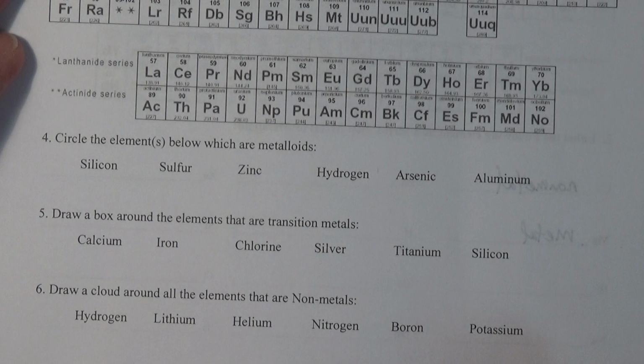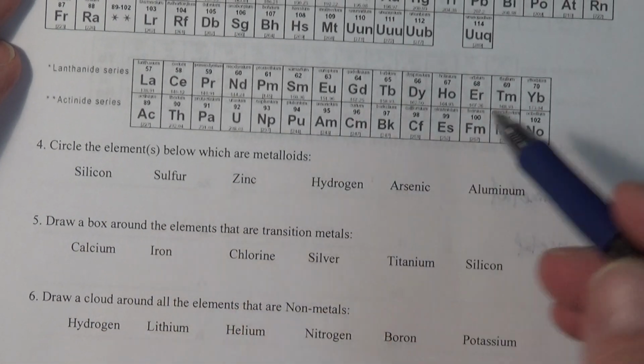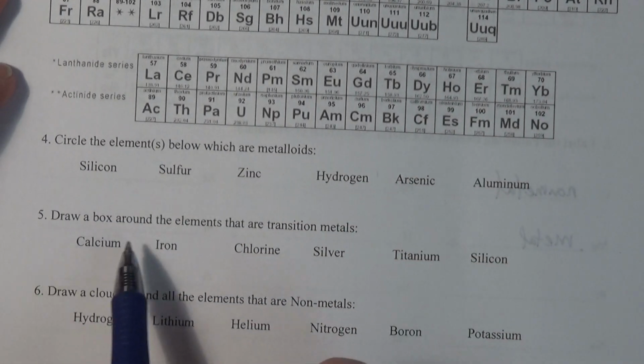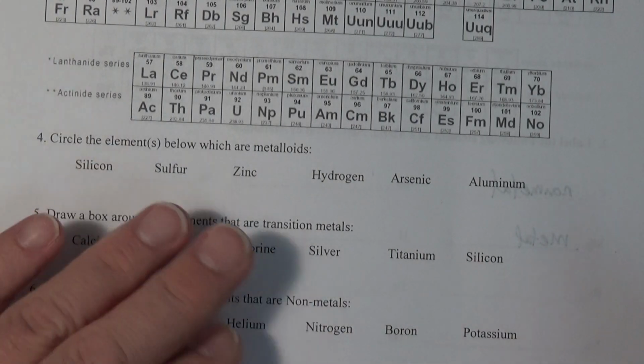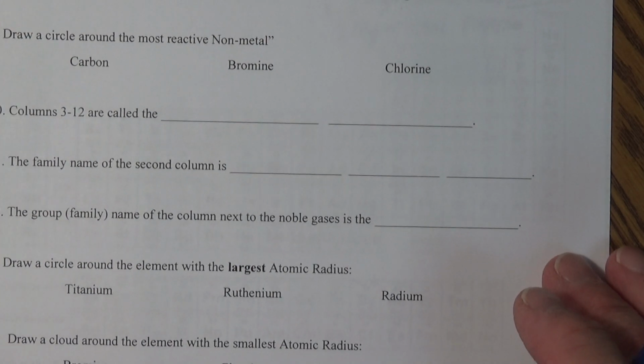And then you've got some questions down here. Circle the elements below which are metalloids. So remember where your metalloids are, just circle the ones that are metalloids. Then they want you to draw a box around the elements that are transition metals that are in the list. Okay, it's just identifying the different parts and pieces of the periodic table all the way throughout the rest of these questions.